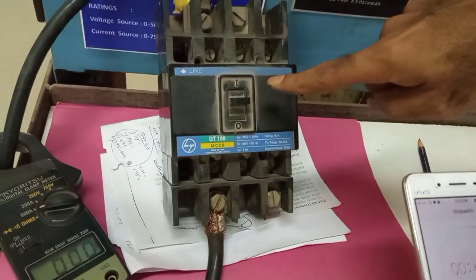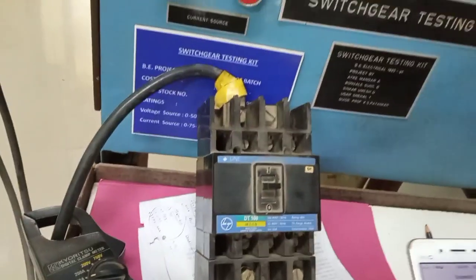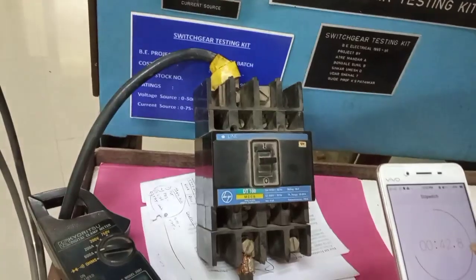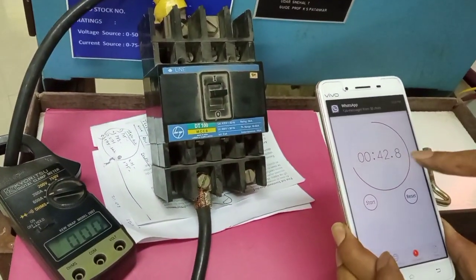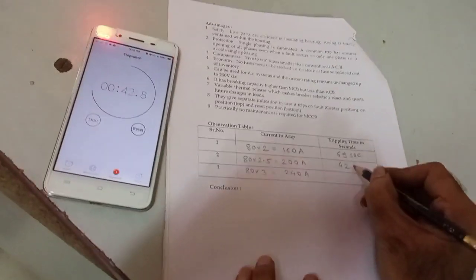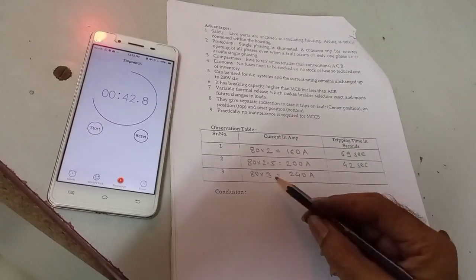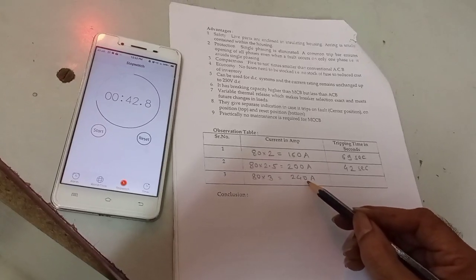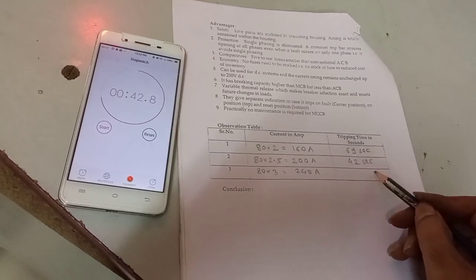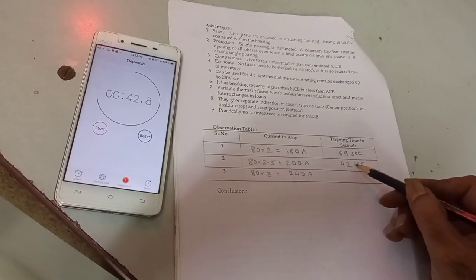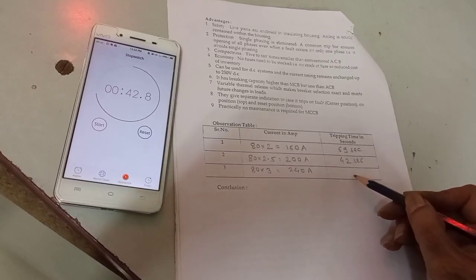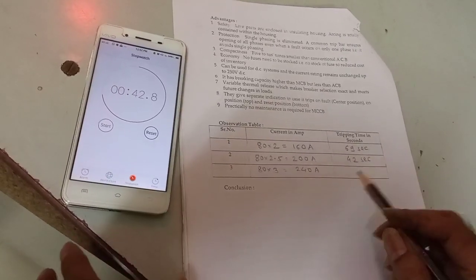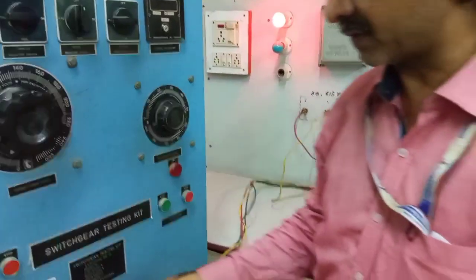So for the second reading, when we pass 200 ampere current, the time required to trip the MCCB is 42 seconds. Okay, so we'll note down this 42 seconds in the observation table. So I will write down here 42 seconds. Now for the third reading we have to pass 240 ampere current, and for which we have to note down again the tripping time, which will be further less than 42 seconds. Okay, so we'll wait for 10 minutes and we'll take the third reading.